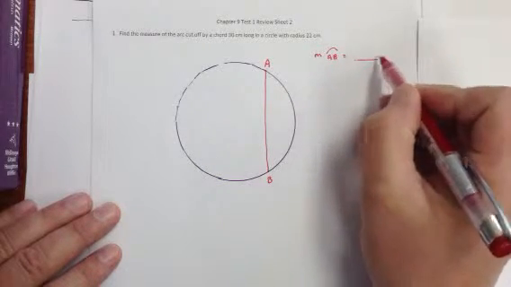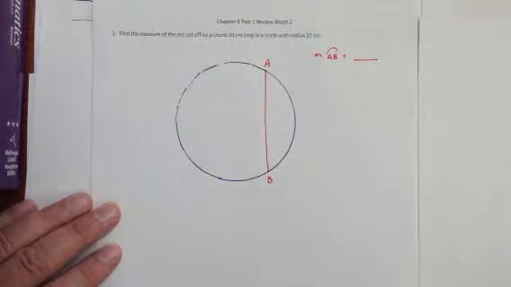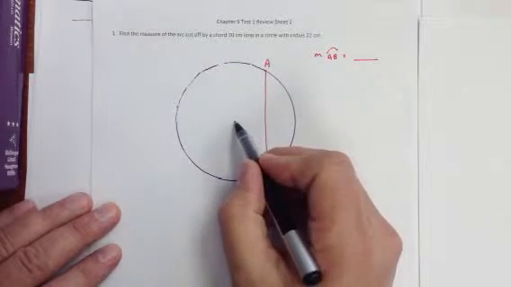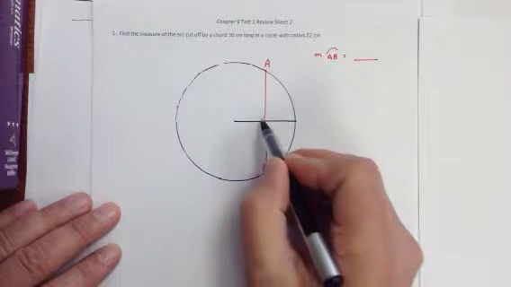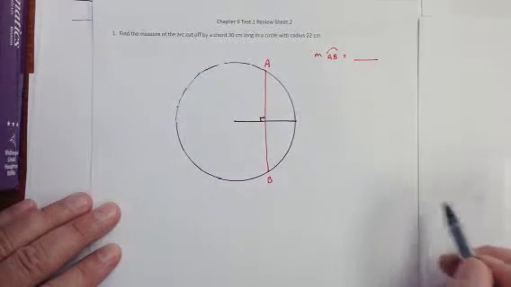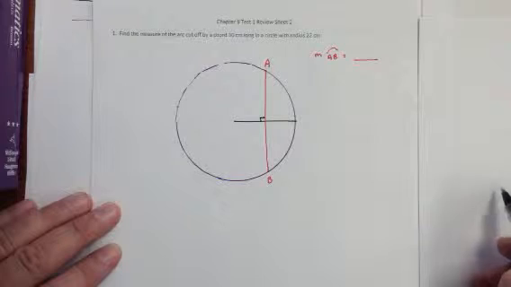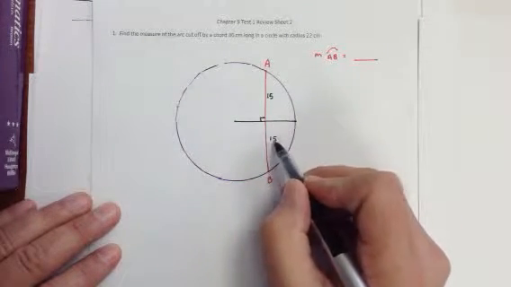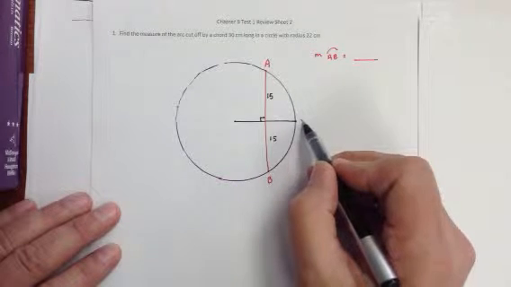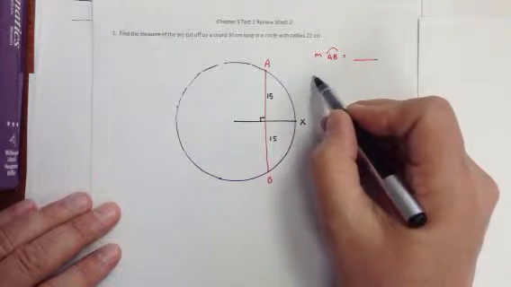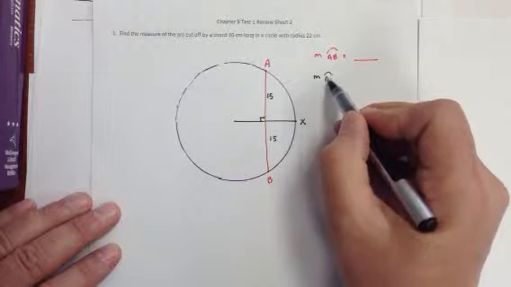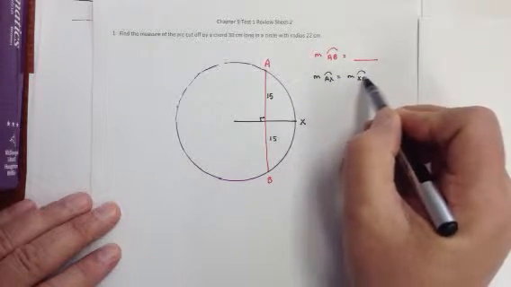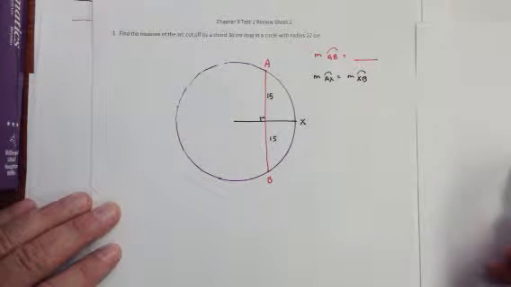And I want to find the measure of arc AB. That's the question. So first of all, I'm going to go from the center. I'm going to draw a radius perpendicular to that chord. And that's going to do two things. One, it's going to bisect the chord. And it's also going to bisect the arc. So now I have two equal arcs, arc AX and arc XB.